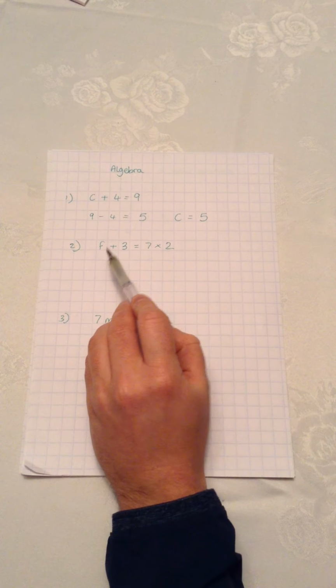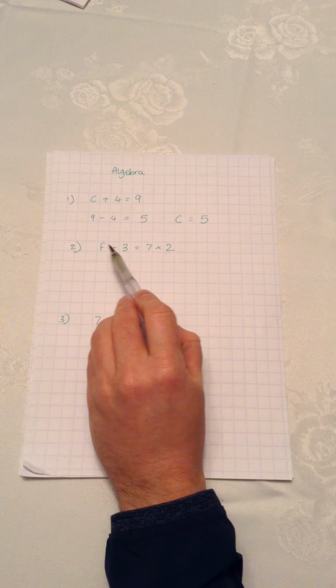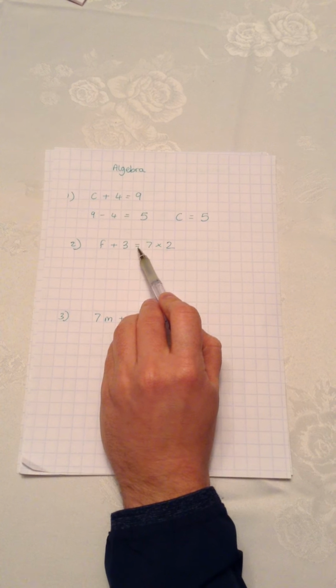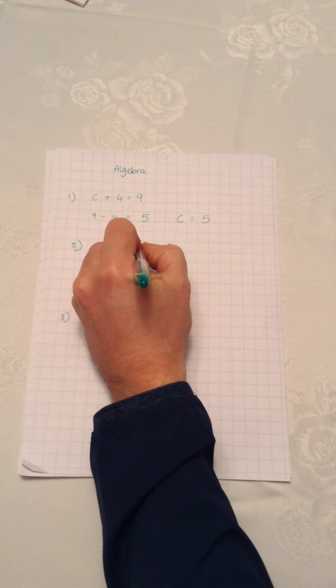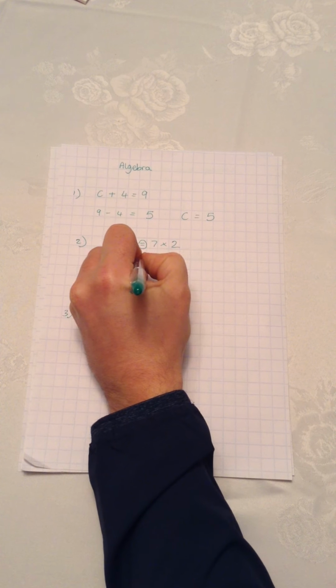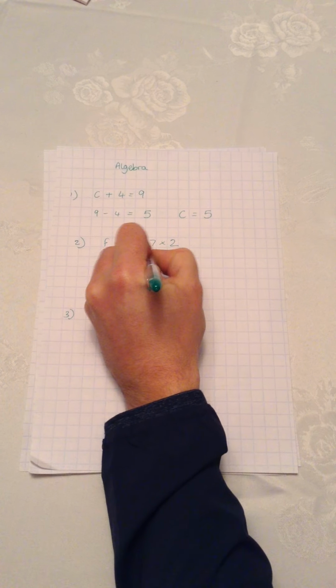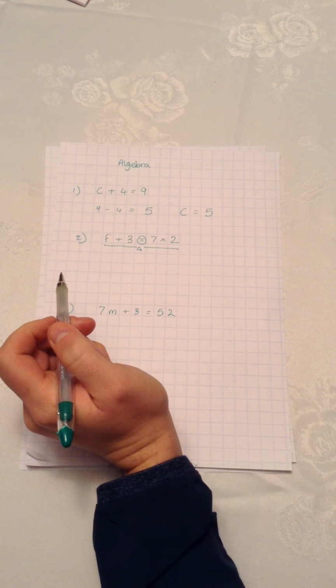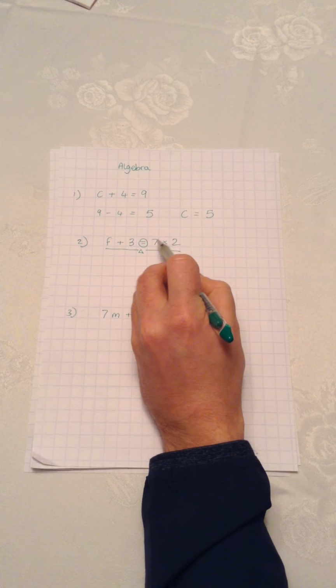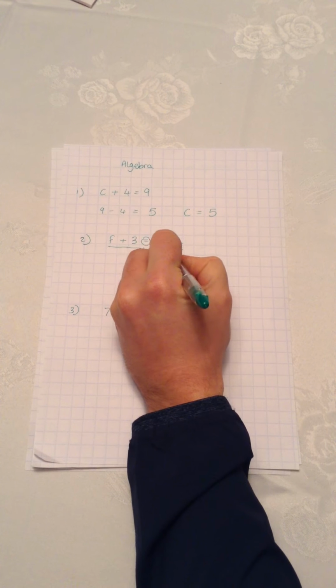We also started to look at slightly more complex ones. So in here we've got F plus 3 equals 7 times 2. And it's all about this sign, equals, and it doesn't mean answer. Remember we talked about the fact that it is balanced. So each side of the equation must be the same thing. So we can start this side because we can easily do 7 times 2 is 14.